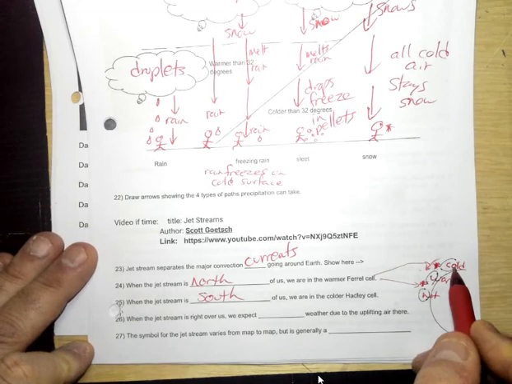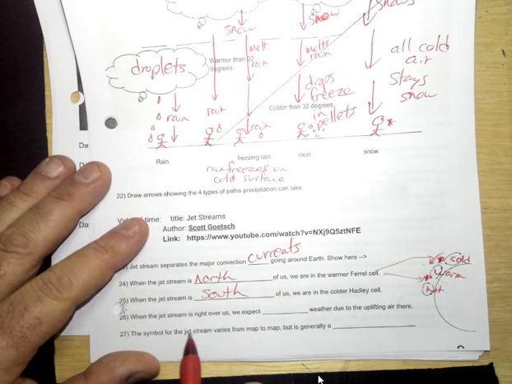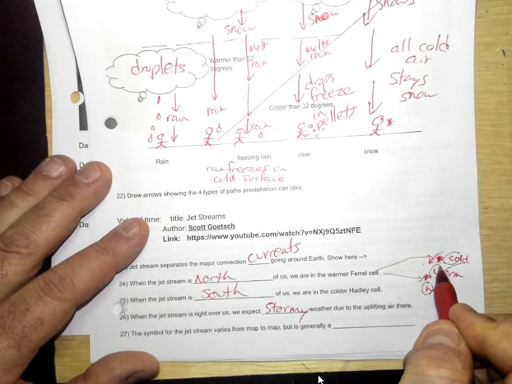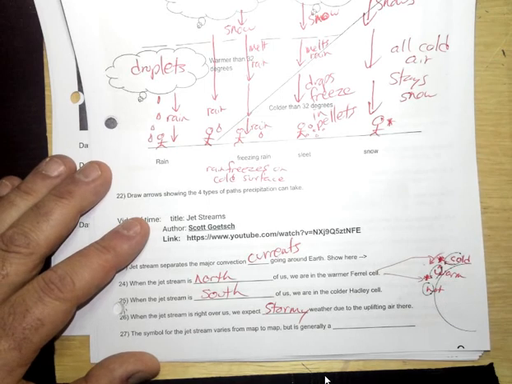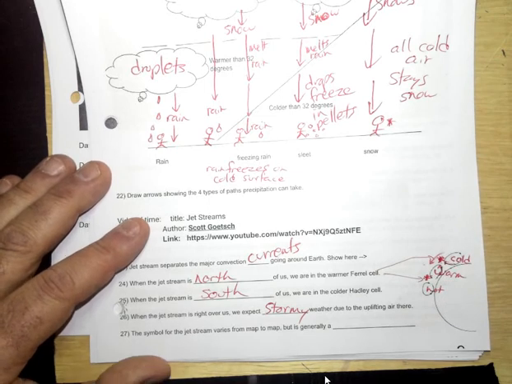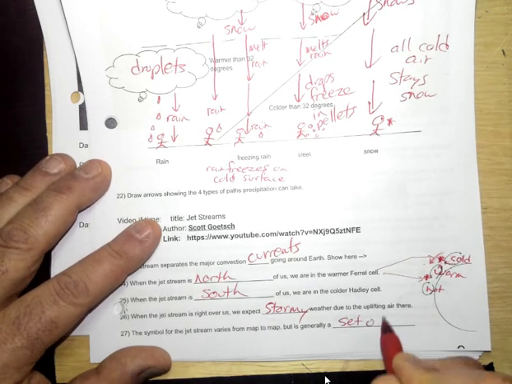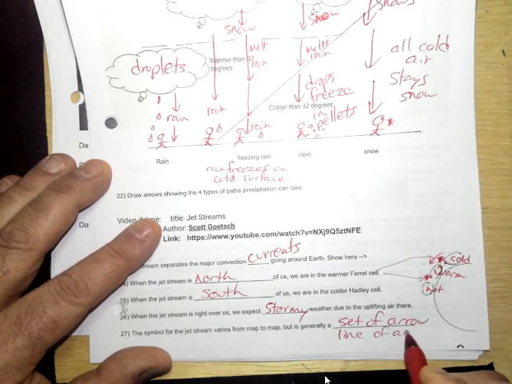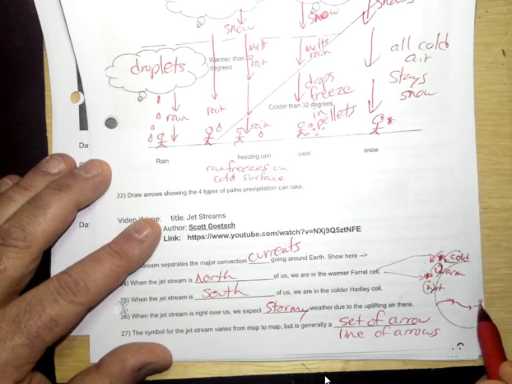So by keeping track of the jet stream, we can know what kind of general weather we're going to be having in the future. When the jet stream is right over us, we expect stormy weather, because that's where the convection currents are lifting the warm air up and making clouds and rain. The symbol for a jet stream varies from map to map, but it's generally a set of arrows or a line of arrows. So you'll see it something like this. And that's the end of the notes.